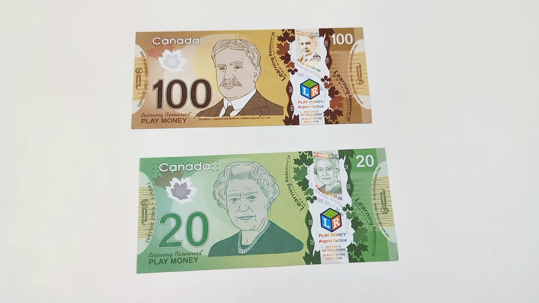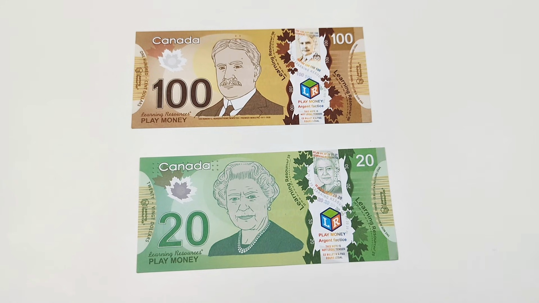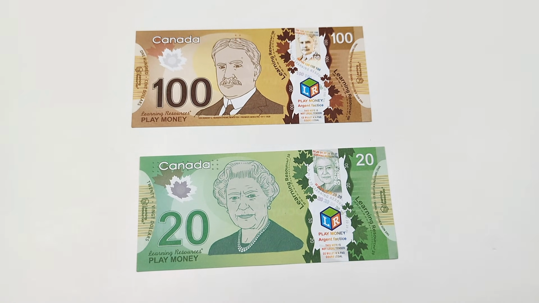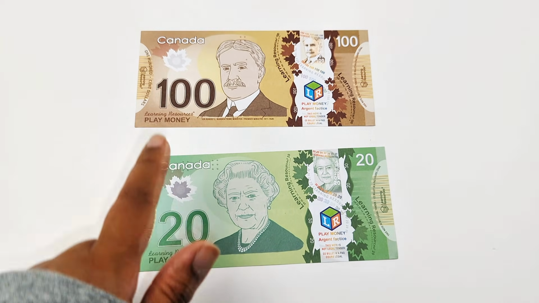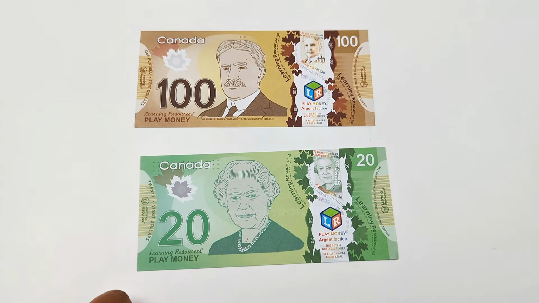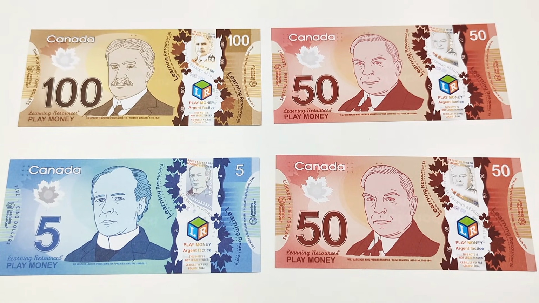Count the money. If you said $120, then you are correct. 100 plus 20 equals 120. Count the money.